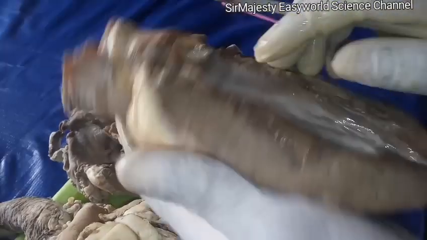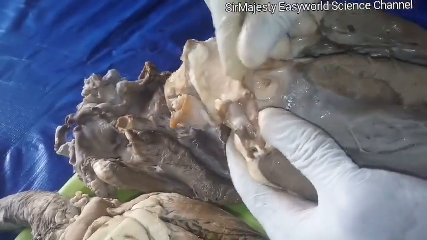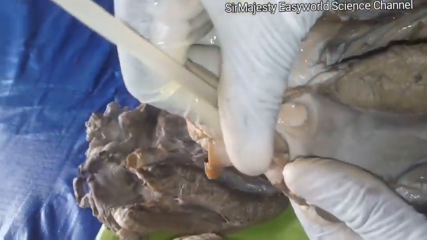So here is the left coronary artery, while here is the right coronary artery.